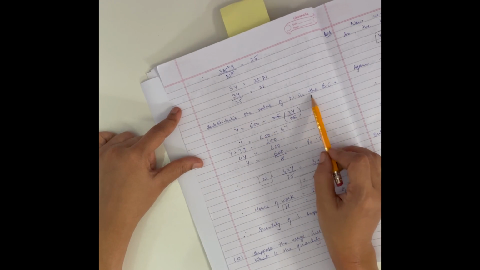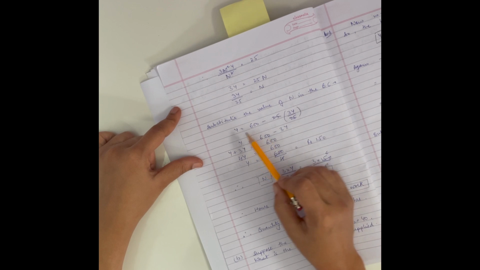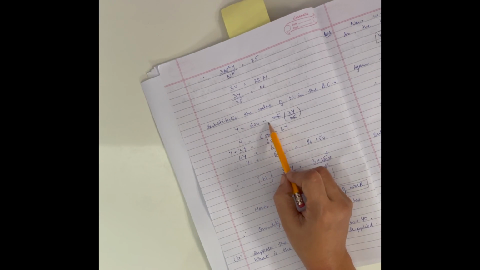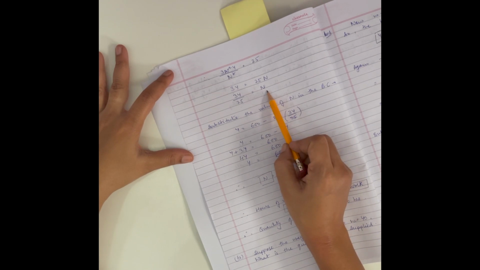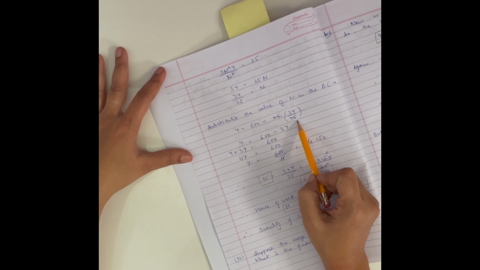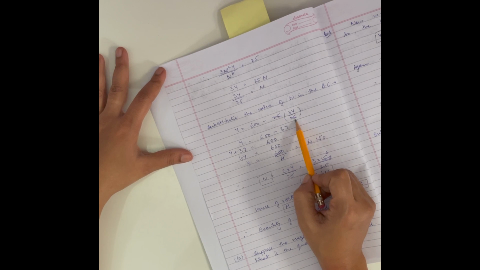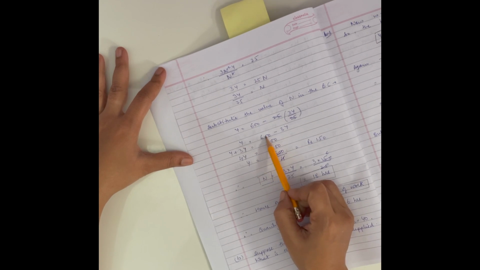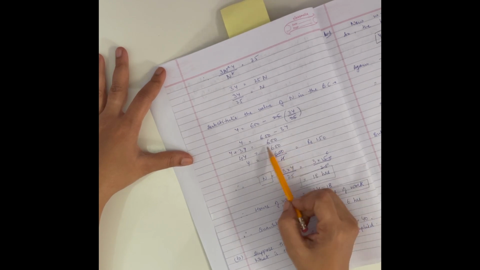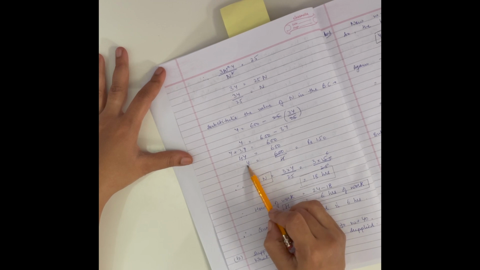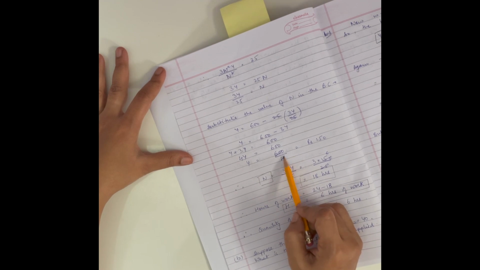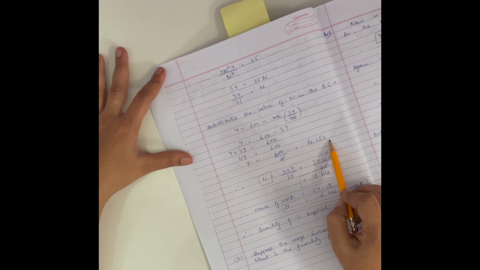Now substitute the value of n in the budget constraint. So y is equal to 600 minus 25 into 3y divided by 25. The 25 gets cancelled, so y equals 600 minus 3y, which gives y plus 3y equals 600. 4y equals 600, so y equals 600 by 4, which gives you 150.